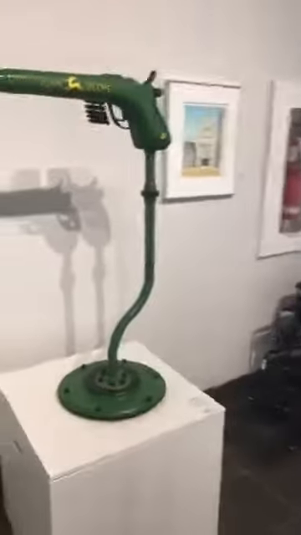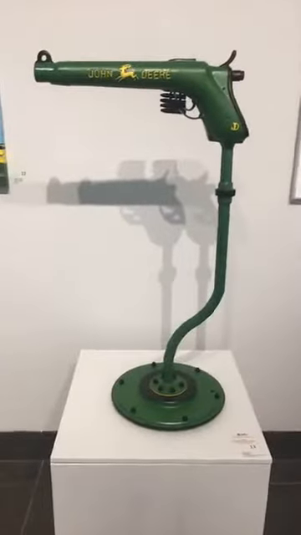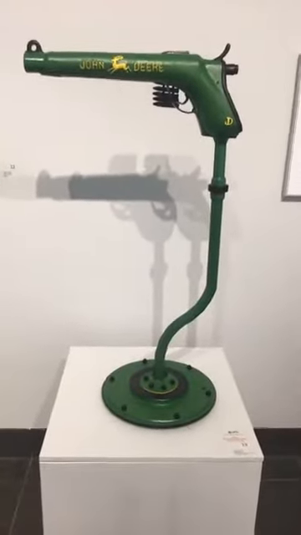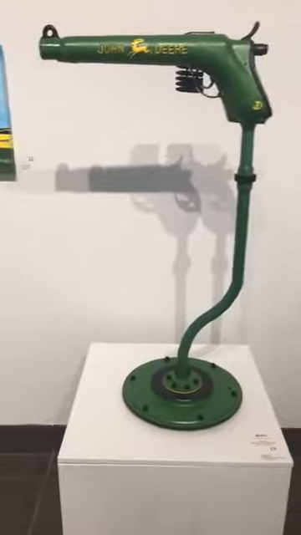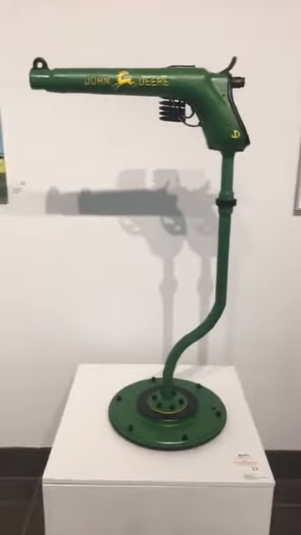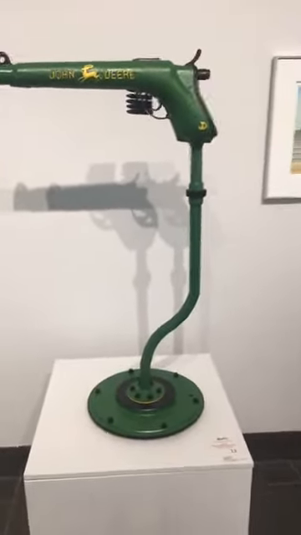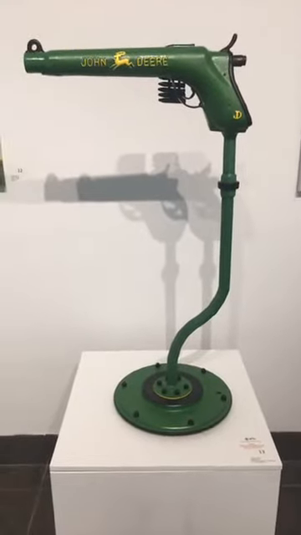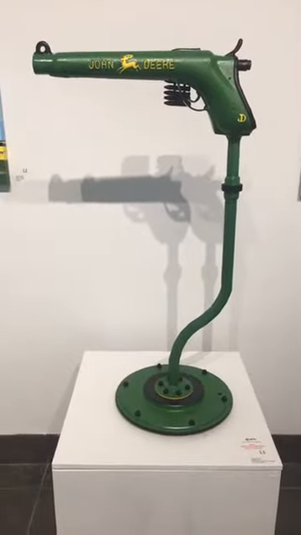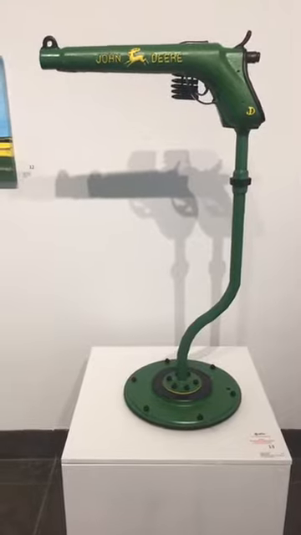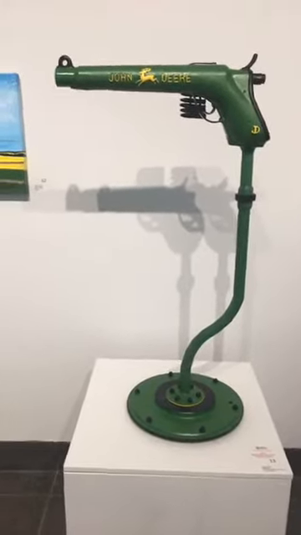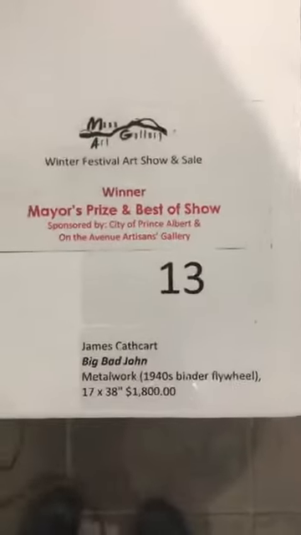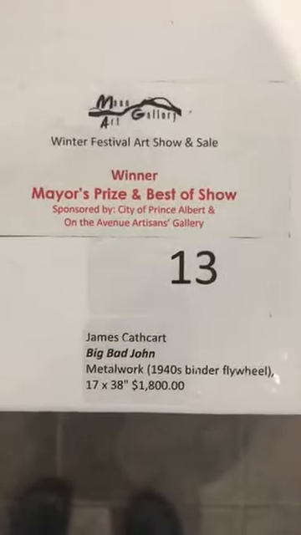Moving forward through the gallery, we see this is fantastic. This is James Cathcart's sculpture called Big Bad John. This is an example of a sculpture in metal. And we also have in the front gallery another metal piece. This particular piece by James is a metal sculpture and it's an assemblage. This is a type of collage. So we'll have a look at, here we go, James Cathcart, Big Bad John, metalwork.